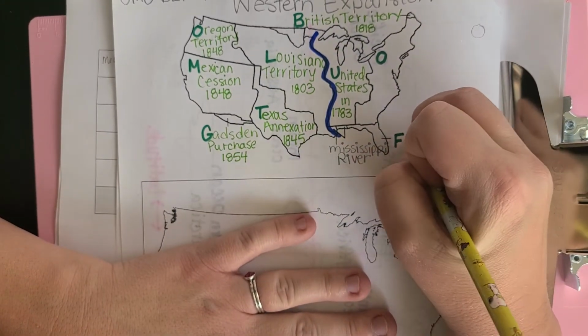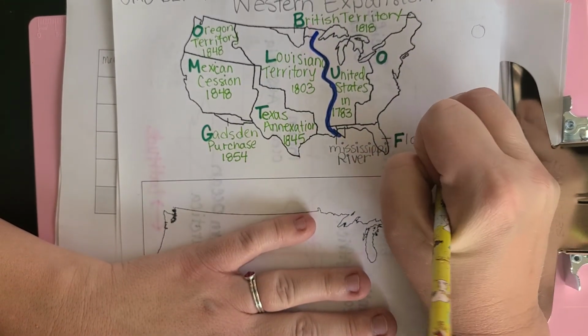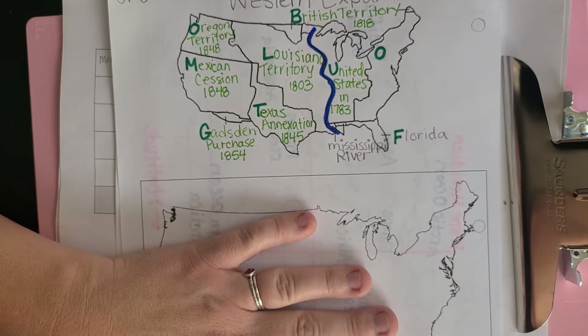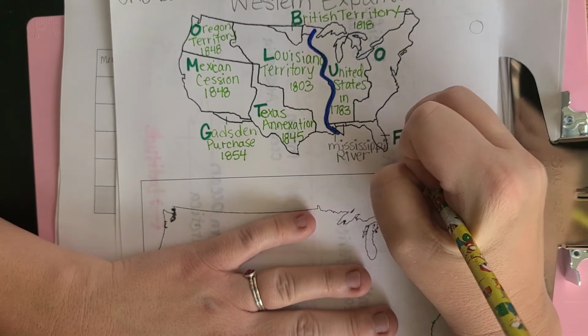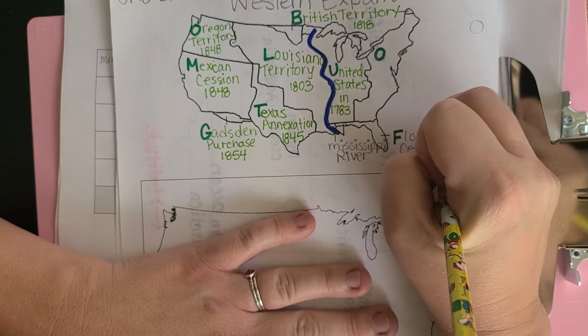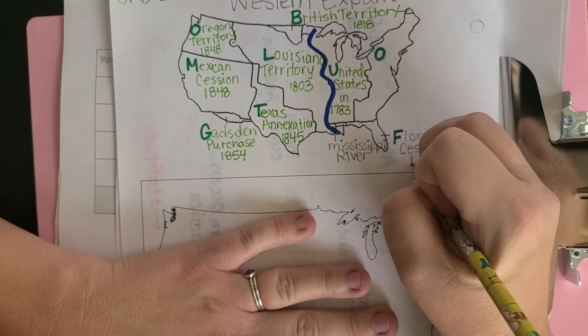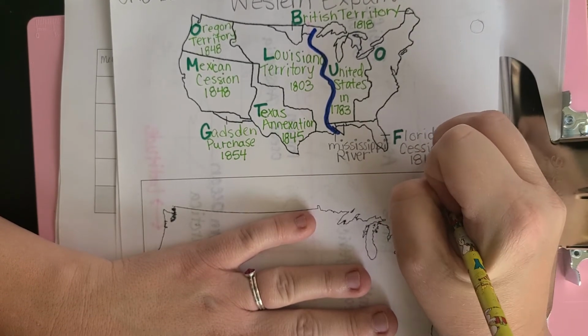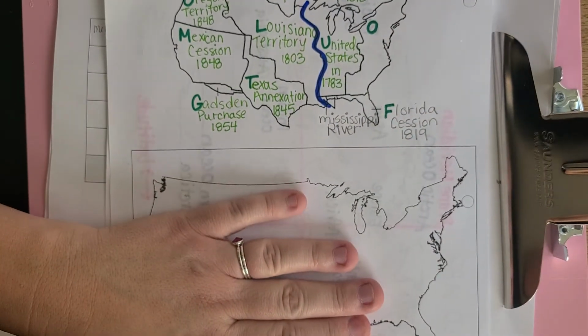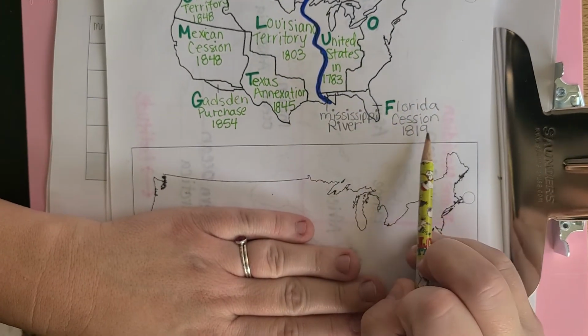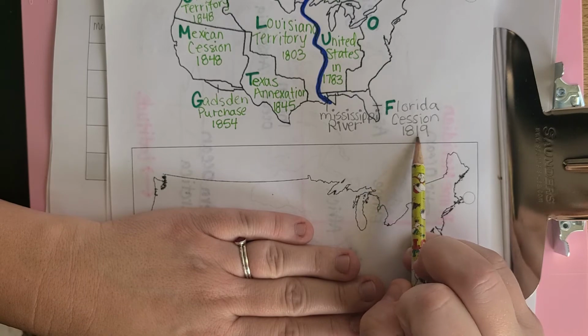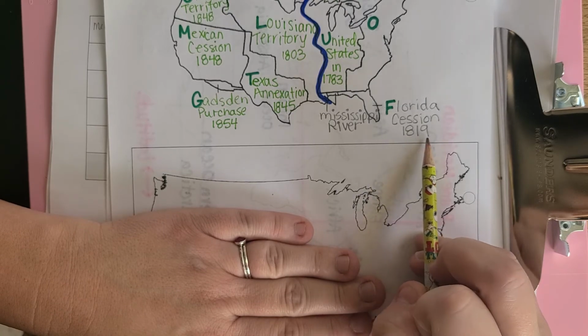UF, so we're going to go down here to Florida. You spell Florida like the rapper Flo Rida. Funny, I think he's actually from there. What a coincidence. This was a cession made. That means it was given up in a treaty. The Florida cession, it was from Spain, and that was in 1819.